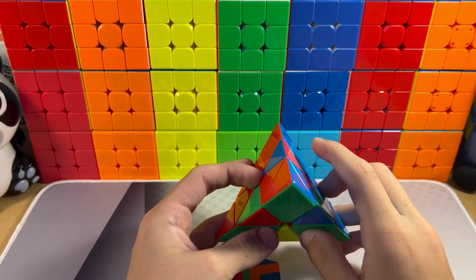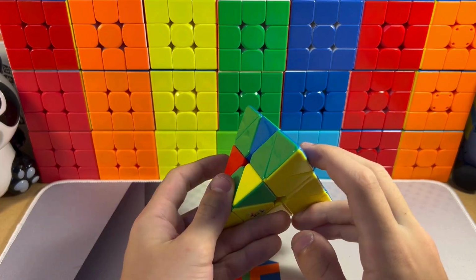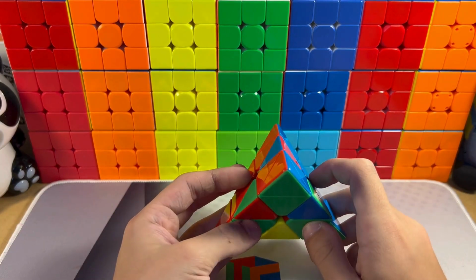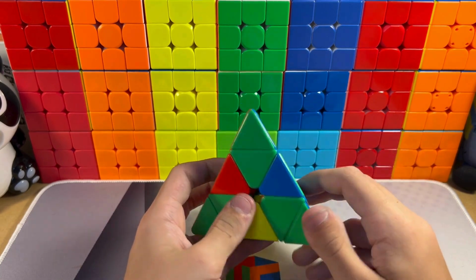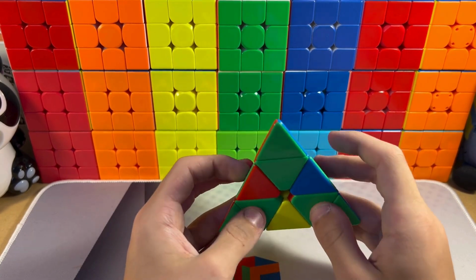So this case is where all of the edges in the top layer are flipped, and your edge in the slot is flipped. So this is a lengthy alg, but it's not that hard. So how you solve it is like this.